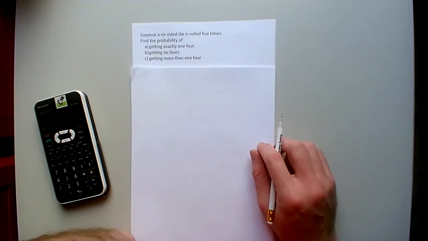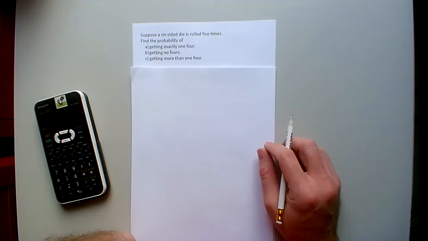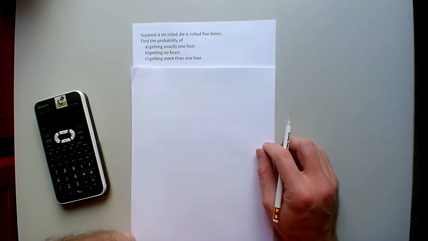Suppose a six-sided die is rolled 5 times. Find the probability of A, getting exactly 1 four, B, getting no 4s, C, getting more than 1 four.